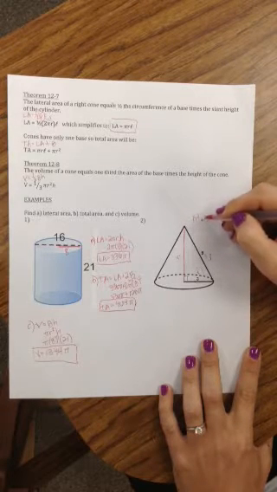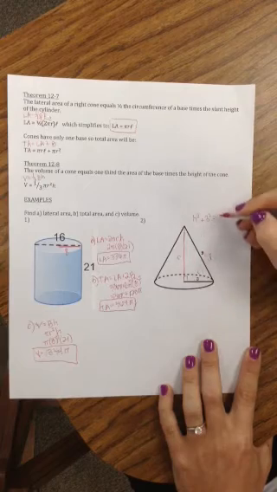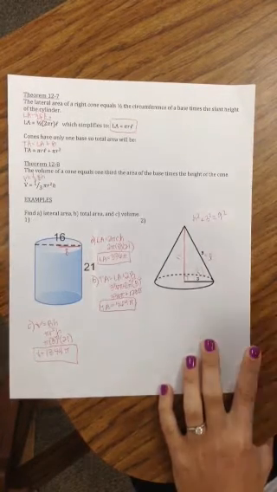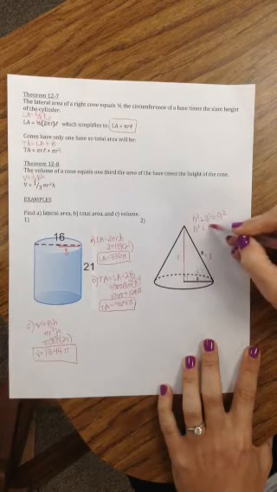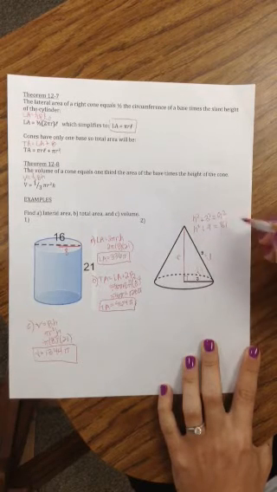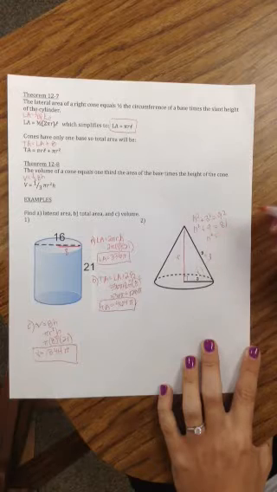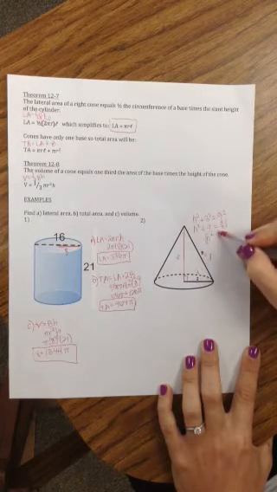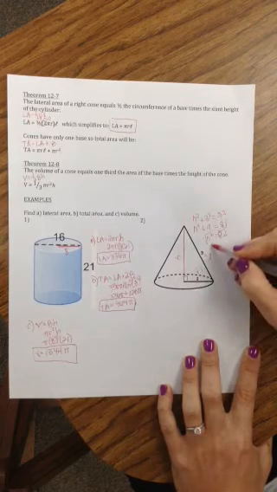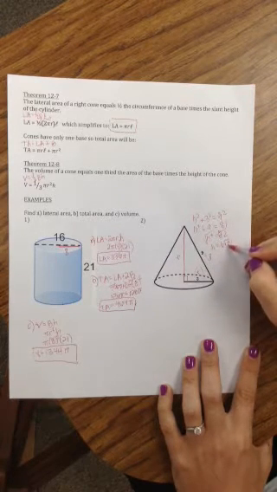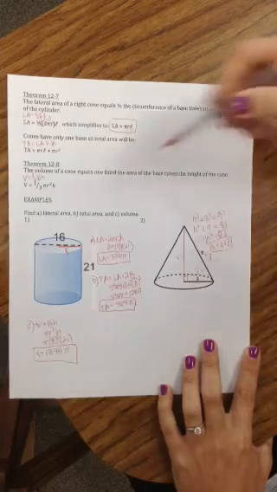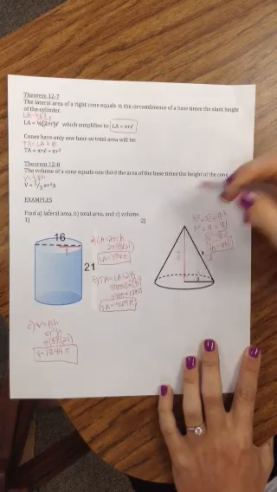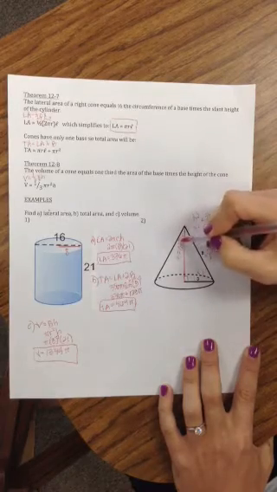H squared plus 3 squared must come out equal to 9 squared, because the slant height is always the hypotenuse of that right triangle. So h squared plus 9 must equal 81. So h squared equals 72. Square root both sides. 72, that's 36 times 2. So h comes out as 6 radical 2. Okay, notice that wasn't one of the things I was asked to find here in the problem, but it is essential for me coming up with that volume. So I like to do it right at the beginning.